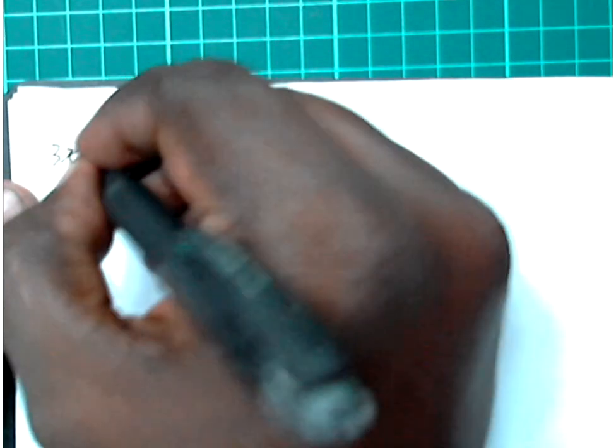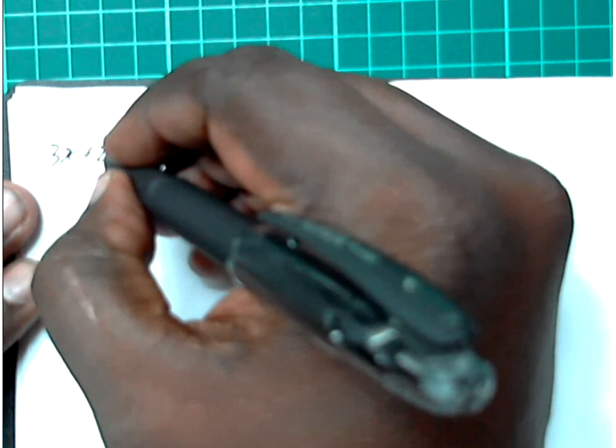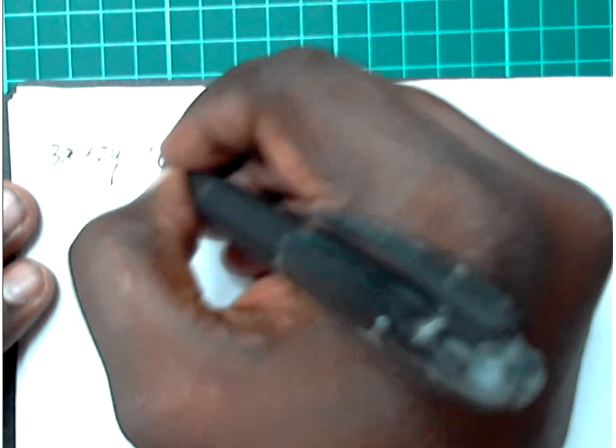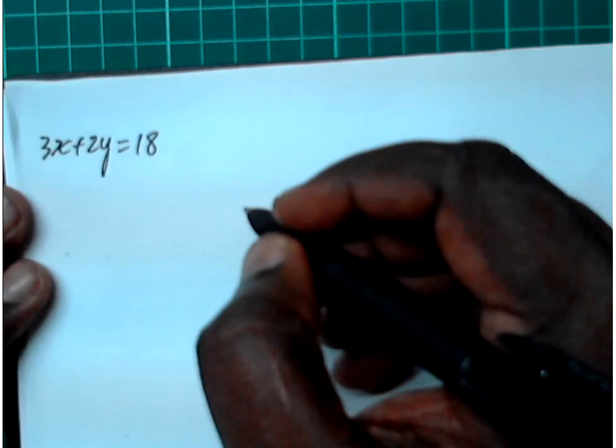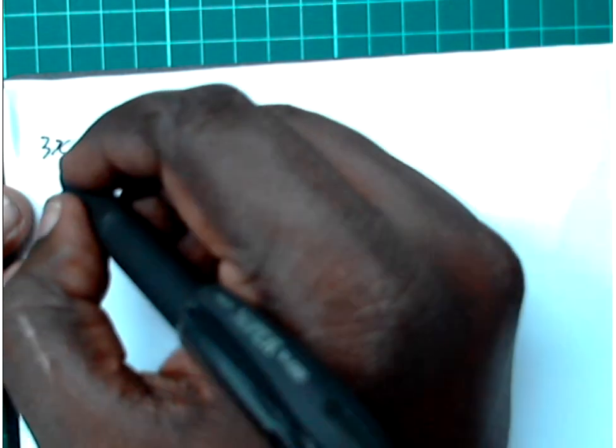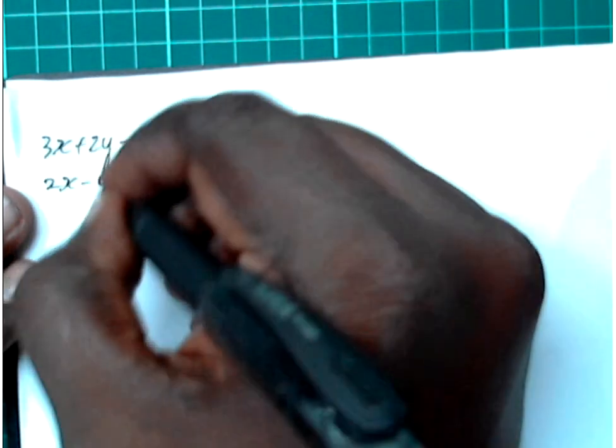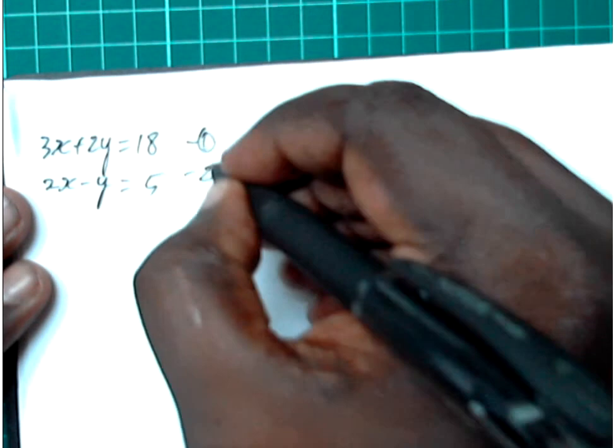Let me pick the question 3x plus 2y equals 18. And another equation is 2x minus y equals 5. This is equation 1, this is equation 2.